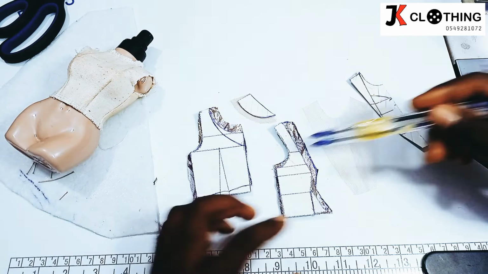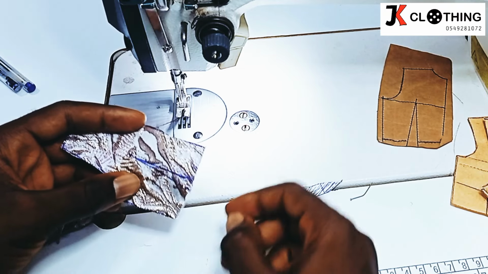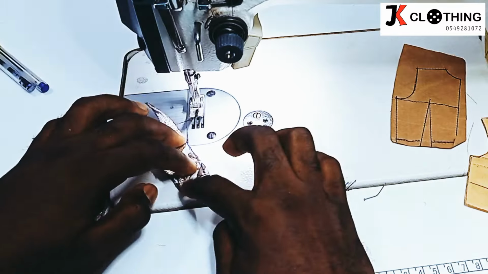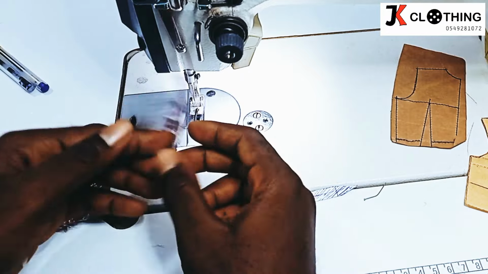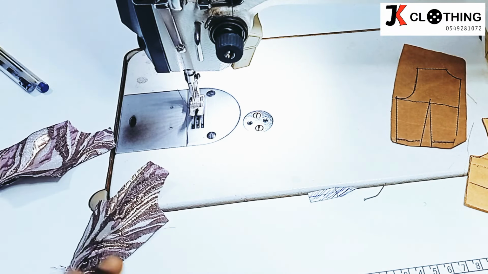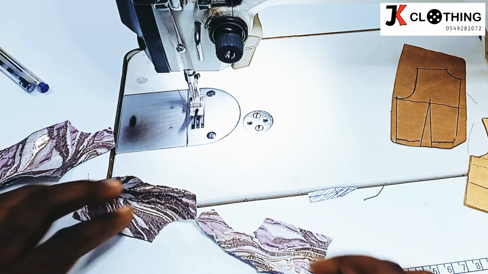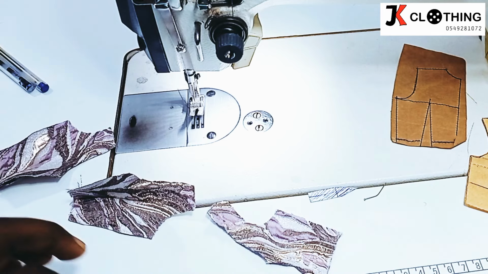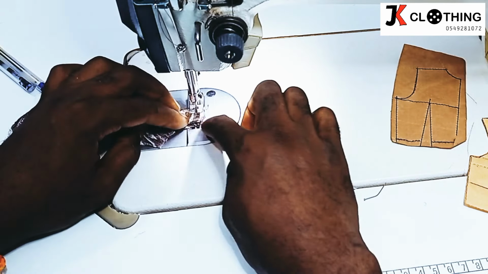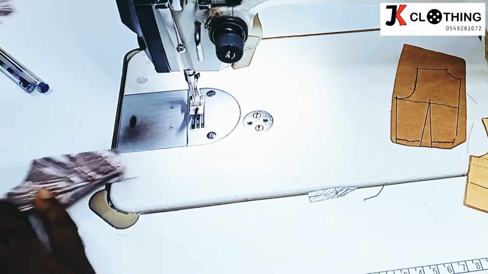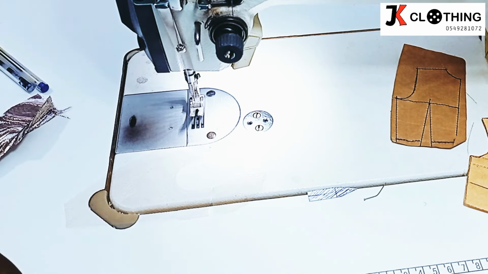We're going ahead to do the stitching of the various pieces together. And so we are stitching our dart. We'll go ahead after stitching the dart to join the various shoulders together. That is the shoulders of the front and the back patterns. Then we join the shoulders for the net.